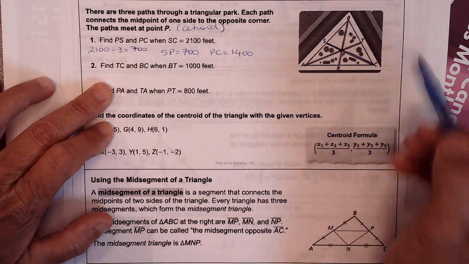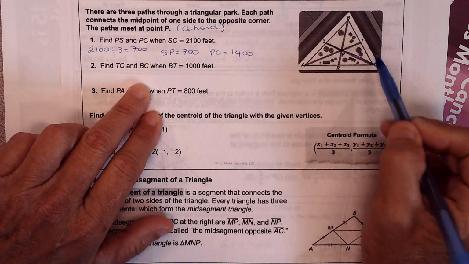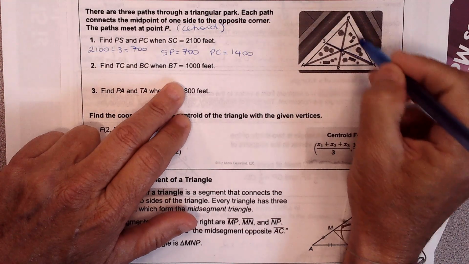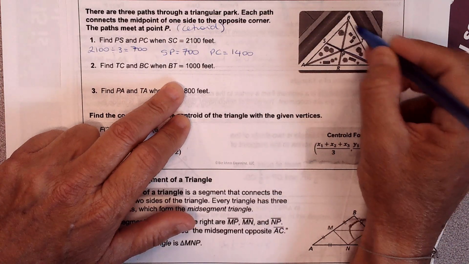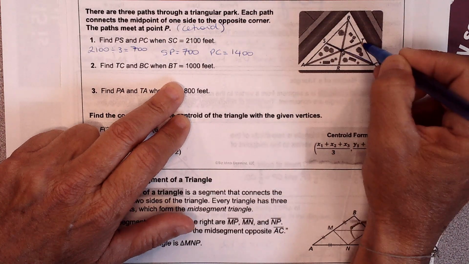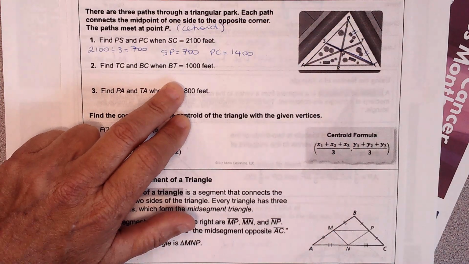Now TC and BC, when BT is 1000. So now we're looking at the sides here. I know that this line AT splits this up into 2 equal parts, because that's the middle.